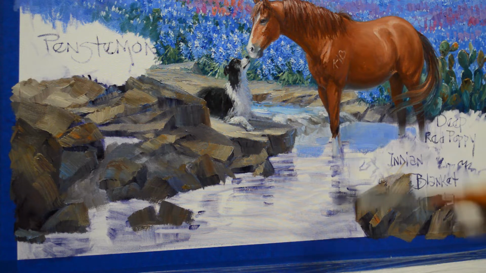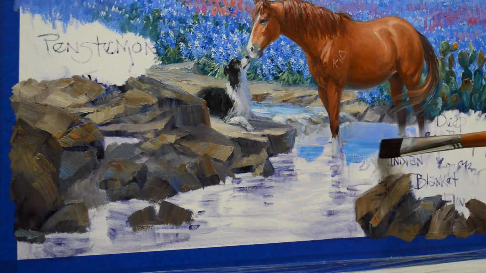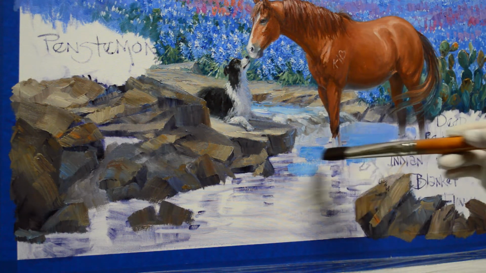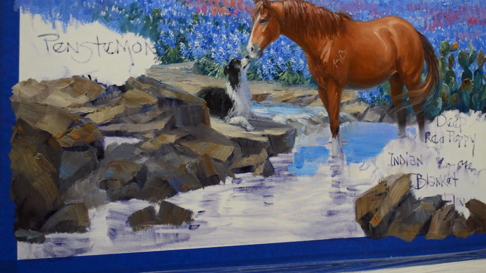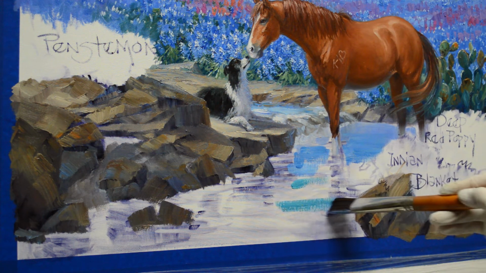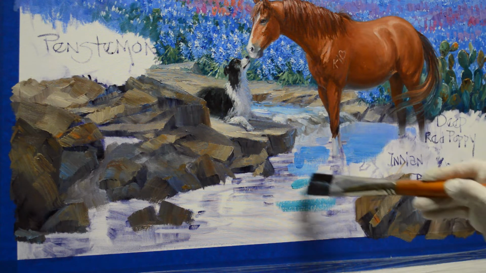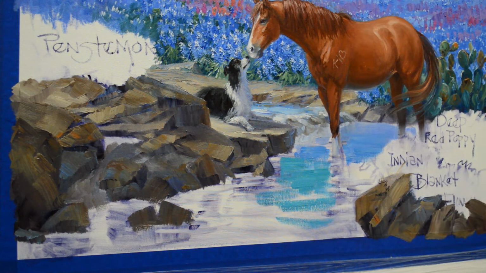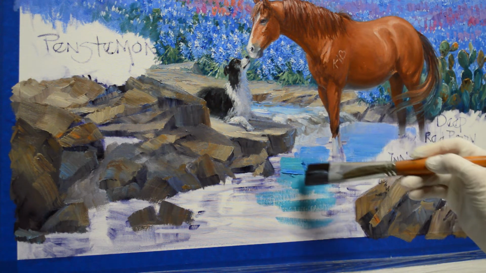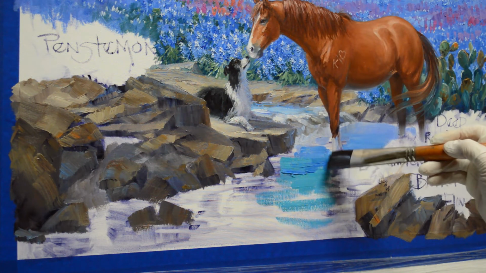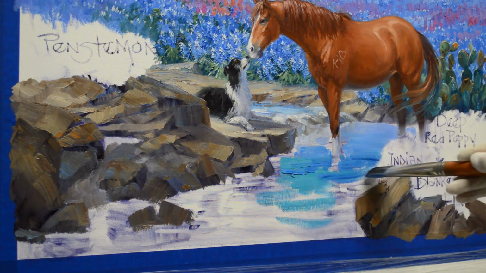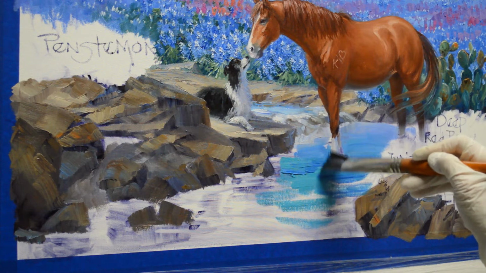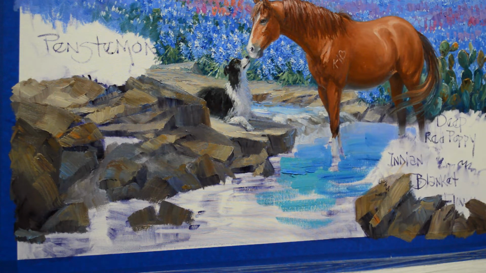This is my phthalo blue plus the ultramarine blue. You can already see that that's a little brighter and that's coming forward. Here's the turquoise phthalo green, or turquoise phthalo blue, and you can see that this is a brighter color. And then I come back in and I work in some of my phthalo blue plus ultramarine blue. But you can already see how that water comes forward.